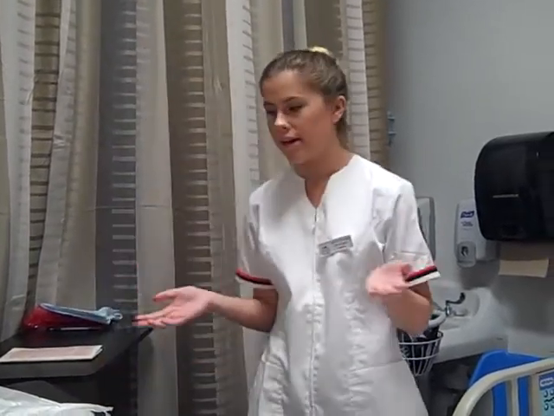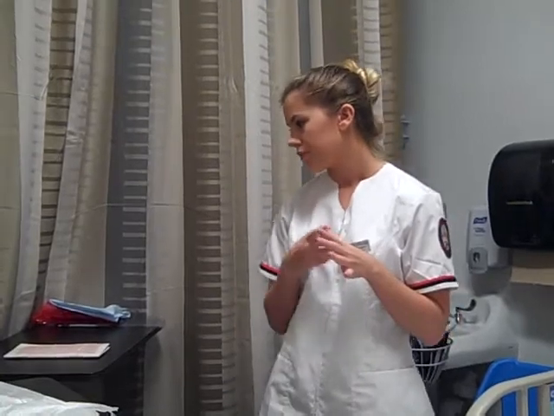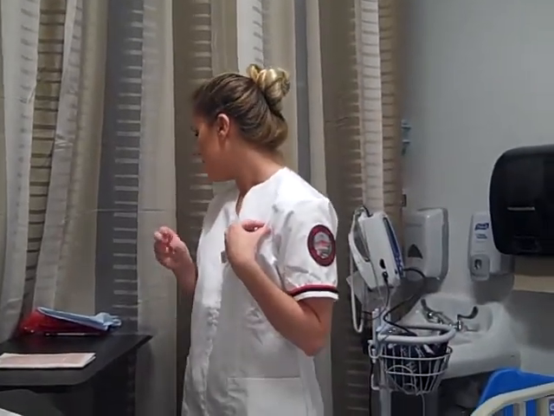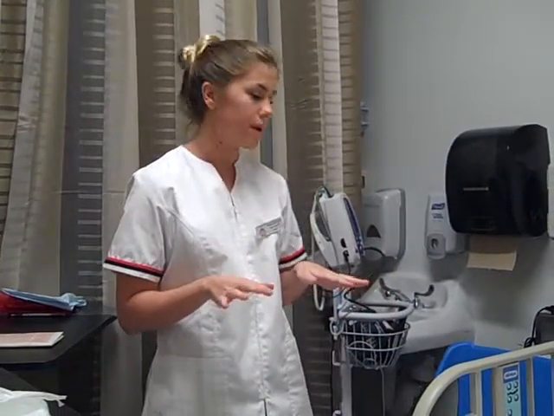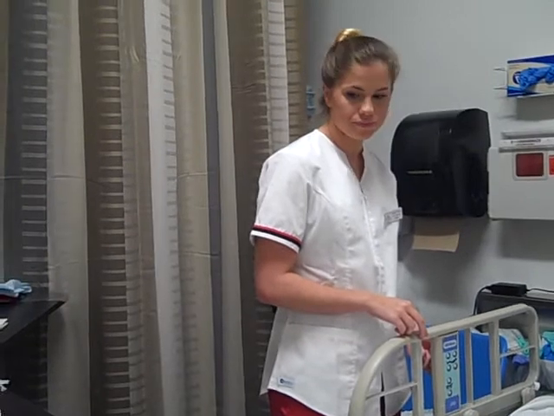I then will gather my equipment. I will get my sterile field, sterile 4x4 gauze, Q-tips, NS solution, ABD pad, tape, pin, measuring device, trash can, and red bag. I then will go to my patient's bed and I will raise it above waist level.